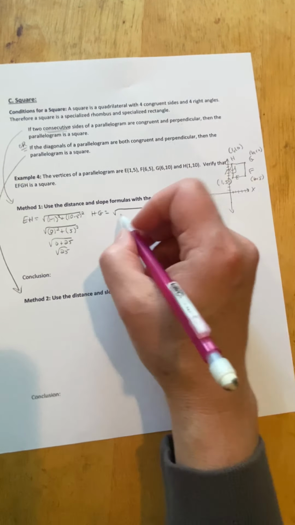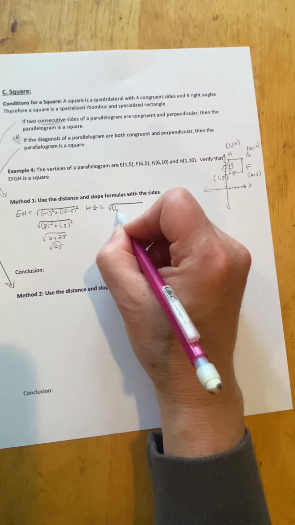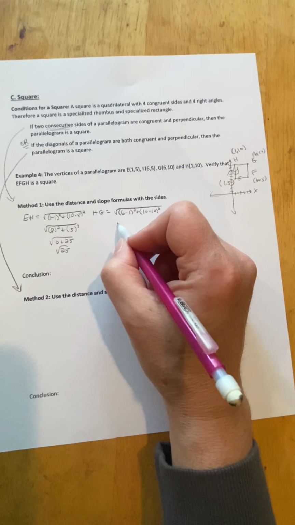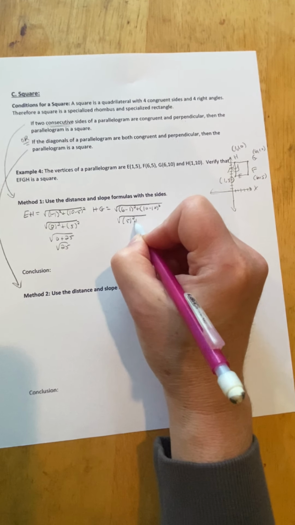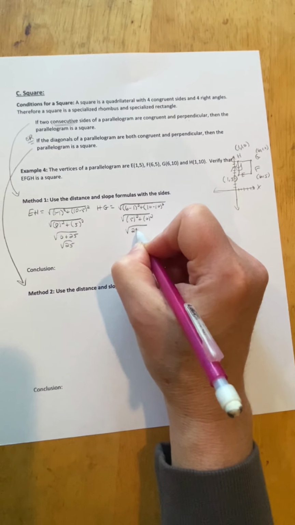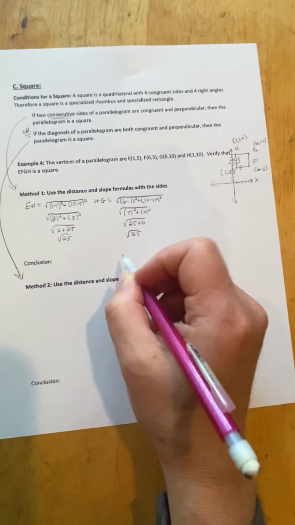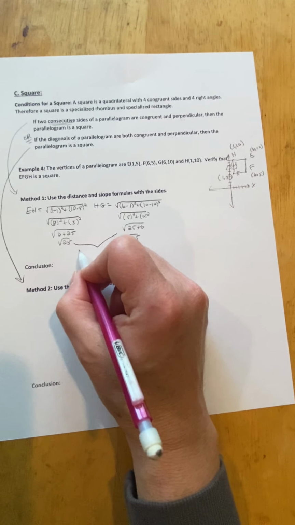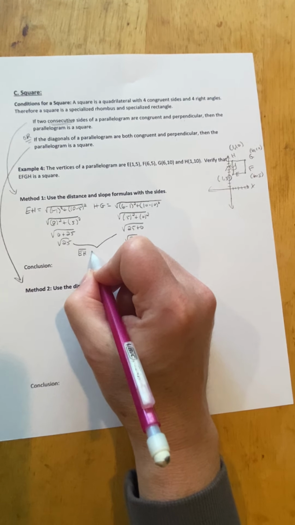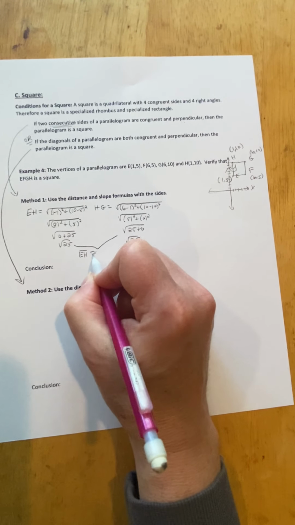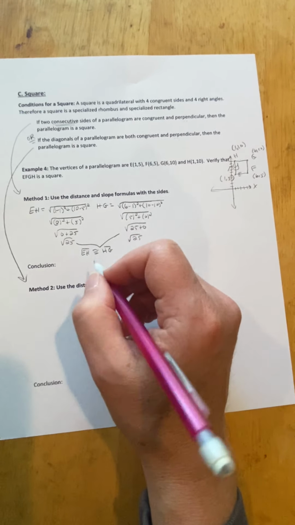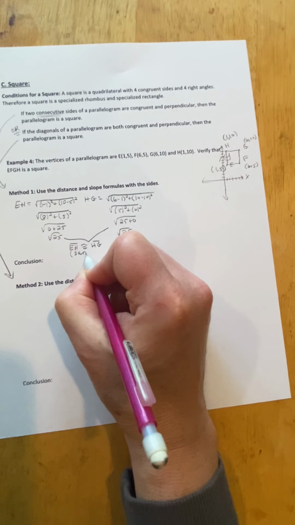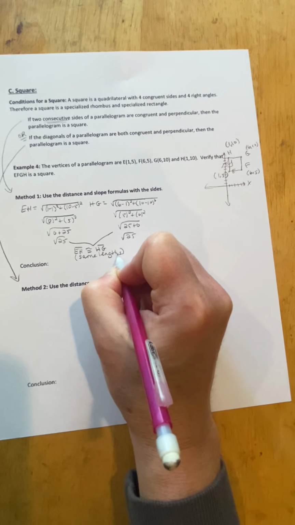All right, HG, so x2 minus x1, for example, would go 6 minus 1. y2 minus y1, I'd go like 10 minus 10. So then this is 5 squared plus 0 squared. 25 plus 0 is 25, so we get the square root of 25. What we see here is the same exact lengths for these two segments. So I will write my statement, which is that EH is congruent to HG, and the reason is because I have the same lengths. That's how I know that they're congruent.